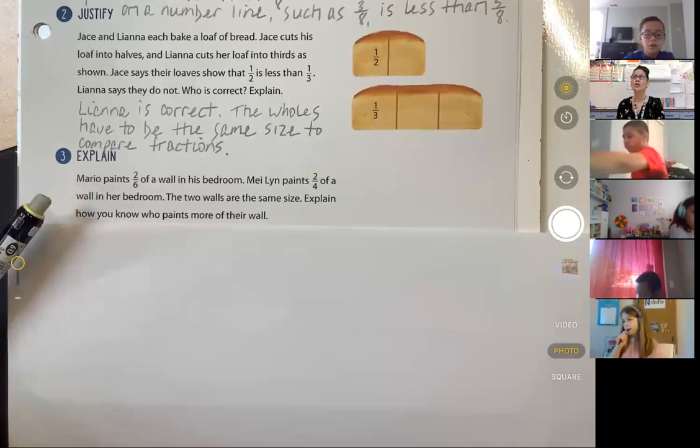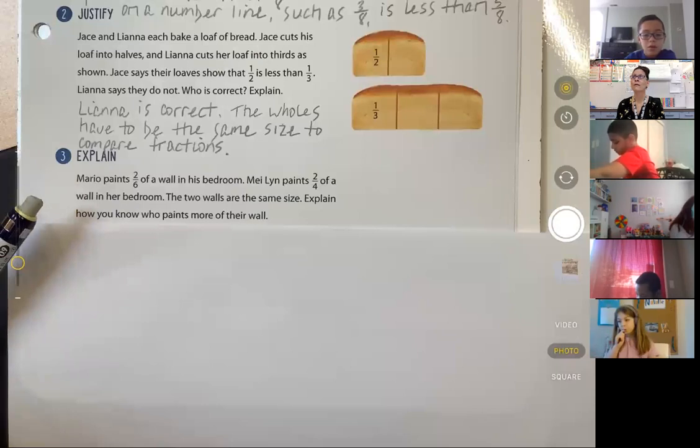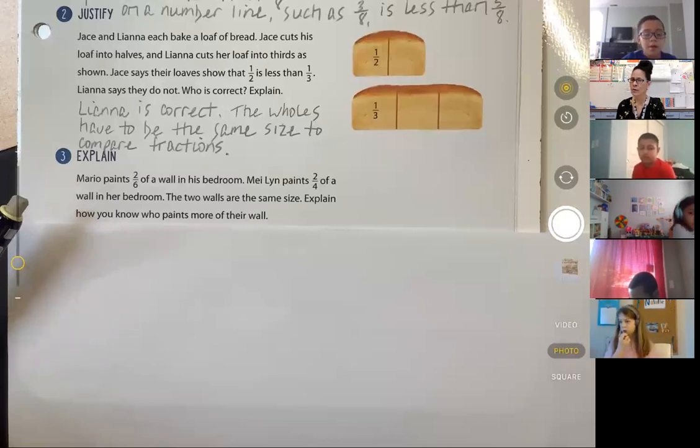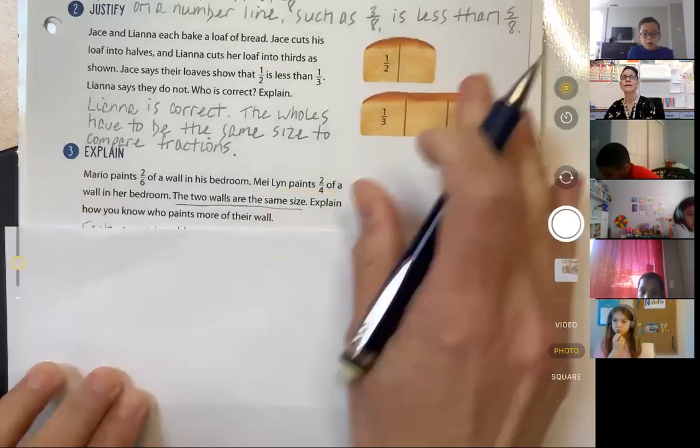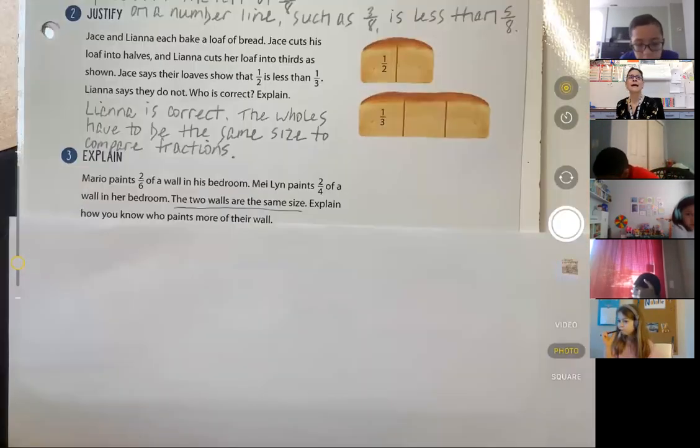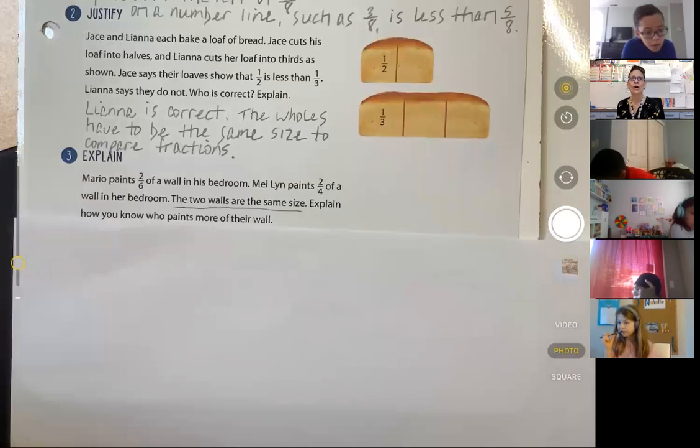Maylin paints 2/4 of a wall in her bedroom. The two walls are the same size. Oh, it's important. Two walls, same size, perfect. Explain how you know who paints more of their wall.